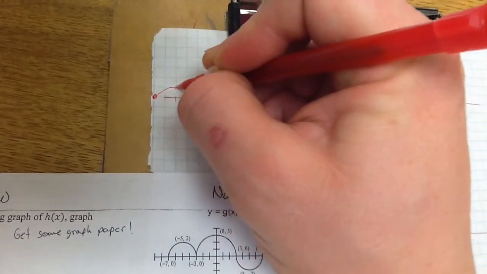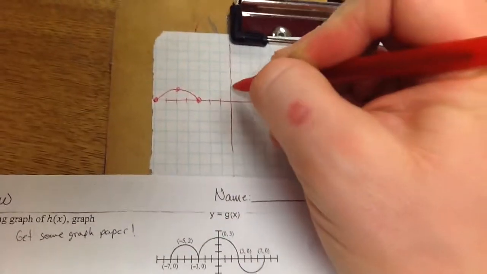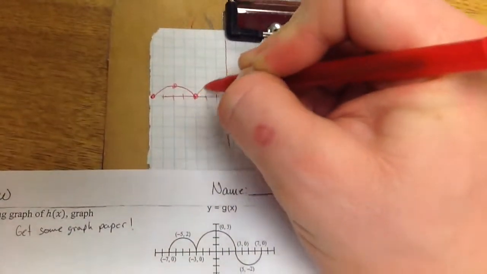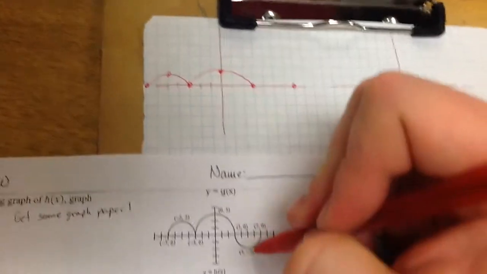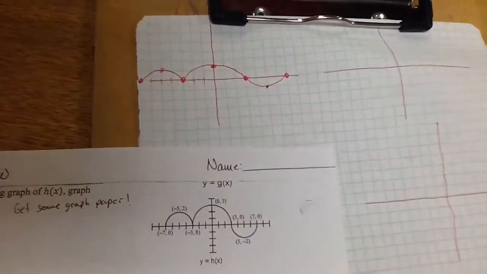So all the circles are just going to get shorter. And 3 will get cut to 1.5. So it's going to go, and then -2 will get cut to -1. And that's all you got right there.